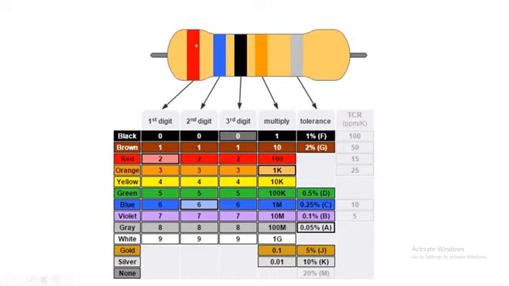So friends, see here. The first color is red. The value of red is 2. So we need to write 2. The second color is blue. The blue value is 6. So we need to write 6. The third color is black. The value of black color is 0. So we need to write 0.